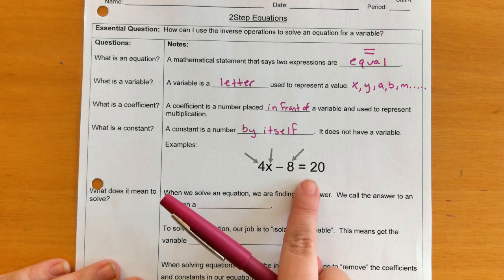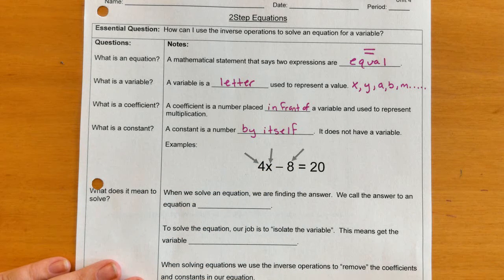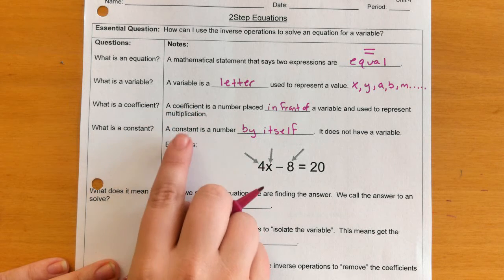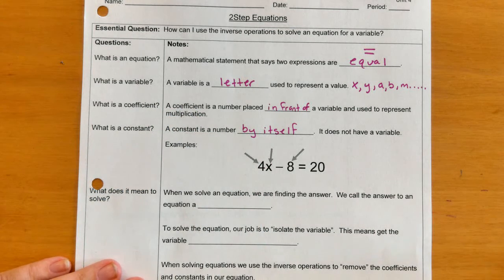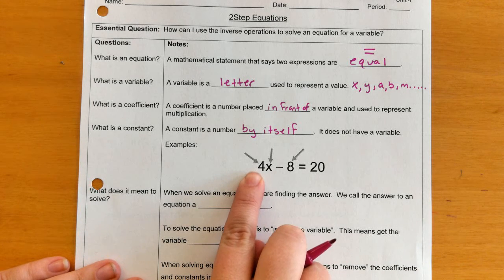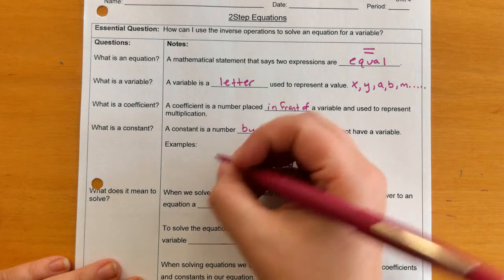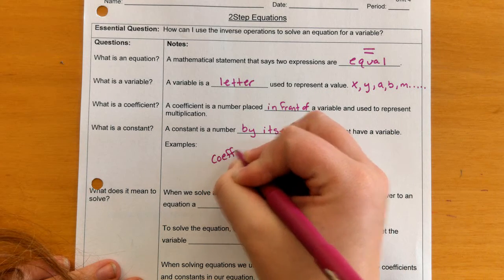So if we look at this equation, there are three arrows pointing to three different parts of our equation. Ask yourself what each arrow is pointing to. Is it pointing to a variable, a coefficient, or a constant? Label those arrows. For 4, since it's right next to our variable and it's used to tell us that they're multiplying 4 times x, the number 4 is our coefficient.